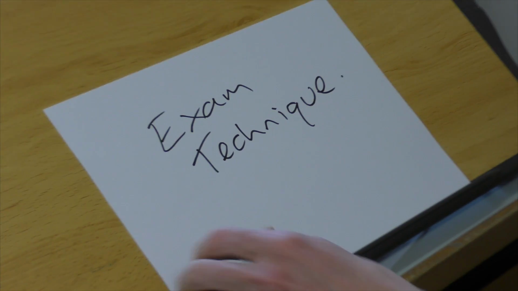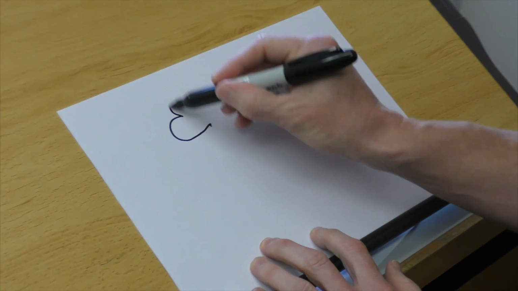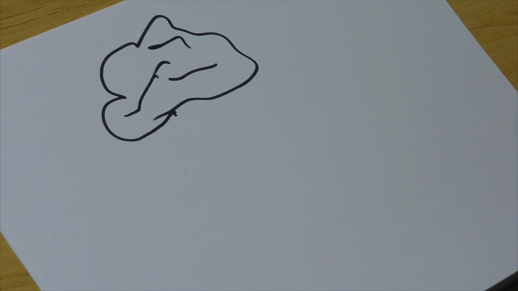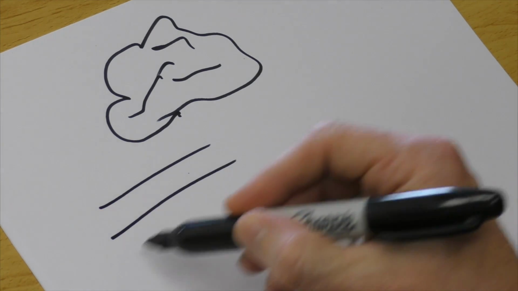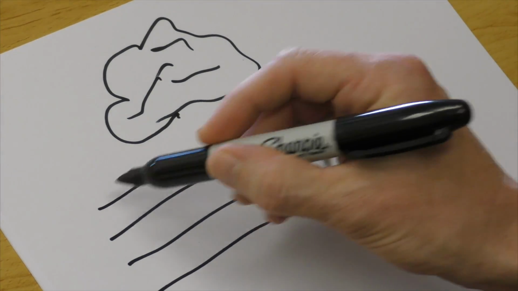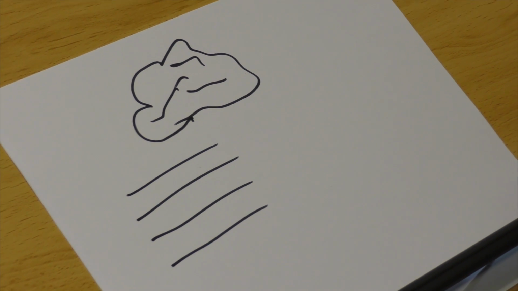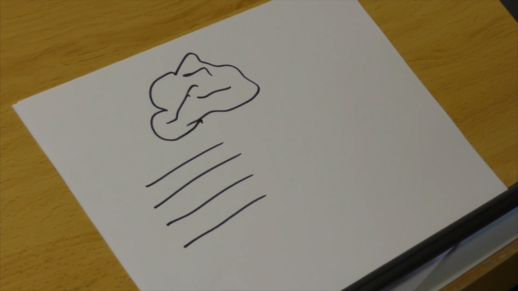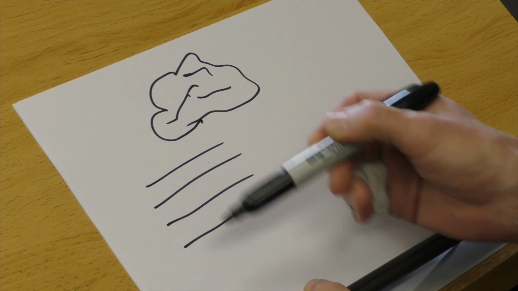So, exam technique. Let's start off by talking about your brain. That's not a cloud, that's a brain. And your brain works in a particular way. Your brain likes to work in parallel. It can take lots of different inputs from your ears and your eyes and your nose, and it can process all of these things at the same time. It does the same sort of thing with thoughts. It has lots of different thought patterns, all processing at exactly the same time. So your brain works in parallel.